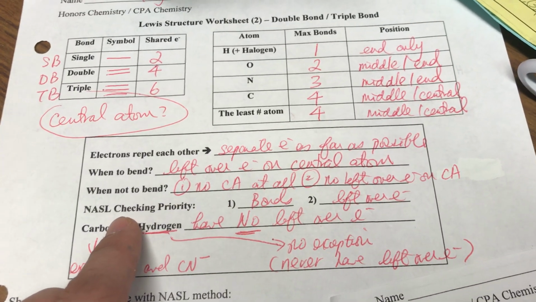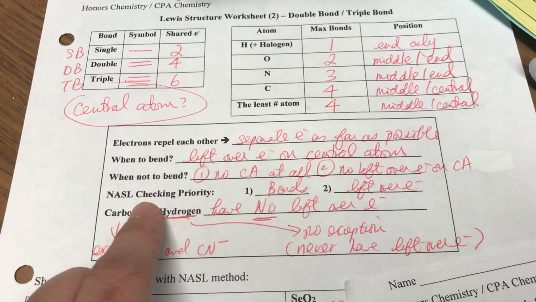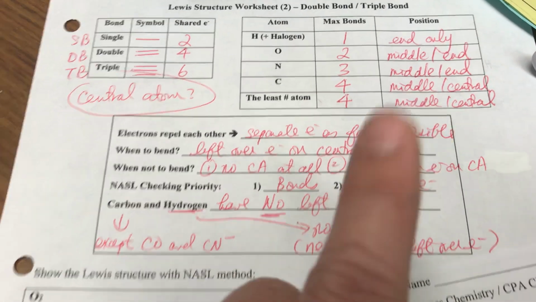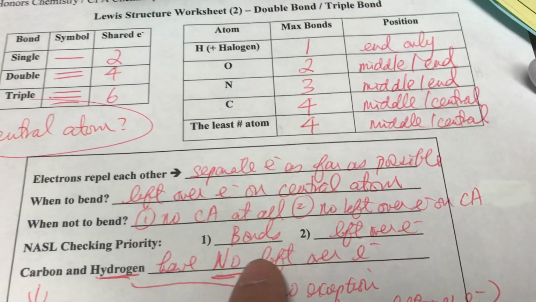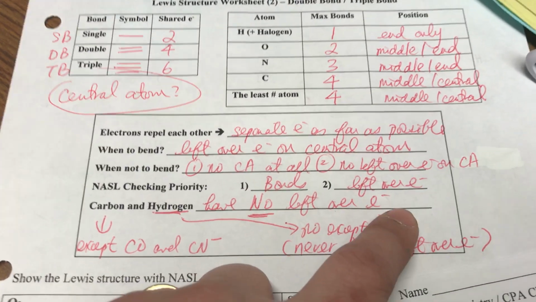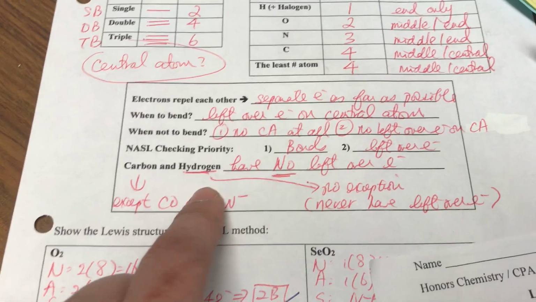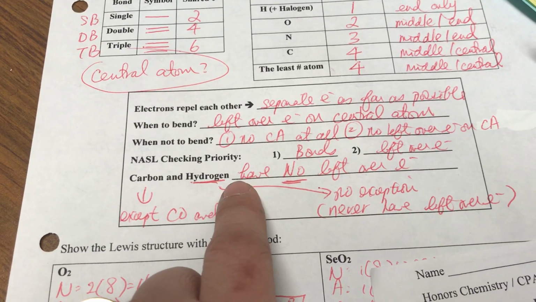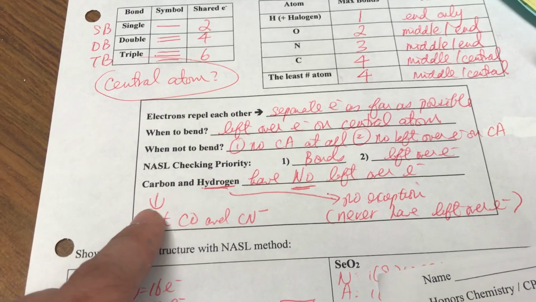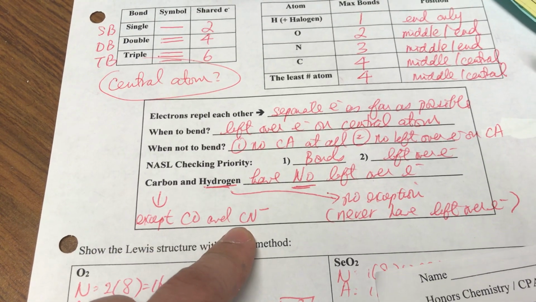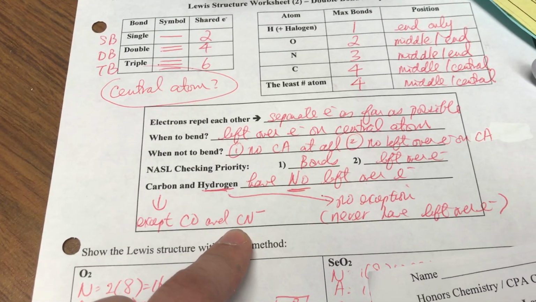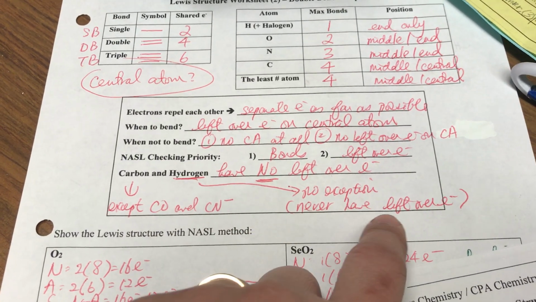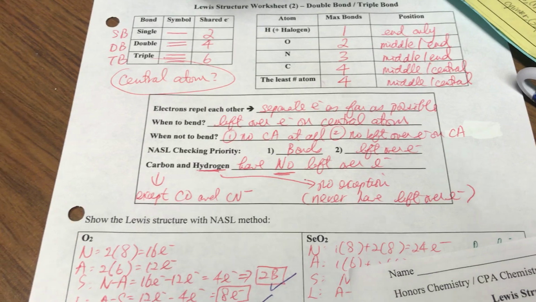Now, when we finish the NaSl, we start to put the stuff on the picture. Make sure you put the bonds first and the leftover electrons next, not the electrons first and the bonds next. Must be the bonds first and then the leftover. Carbon and hydrogen have no leftover electrons, so don't put leftover electrons around carbon and hydrogen. But actually, carbon has two exceptions: one is CO, one is CN minus. They can put leftover electrons on the carbon. But hydrogen has no exception. Never put leftover electrons on hydrogen.